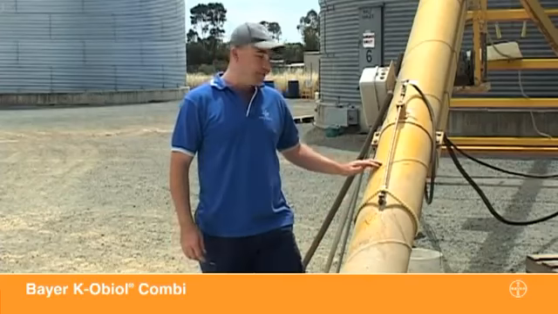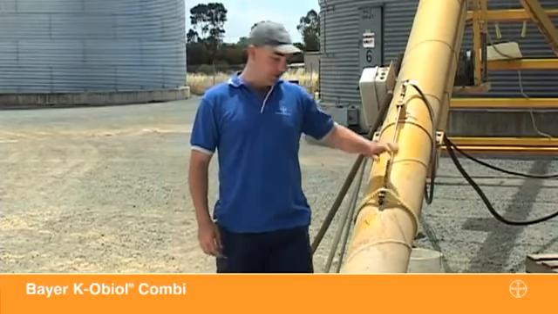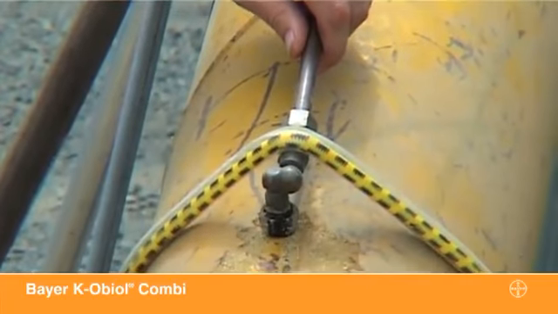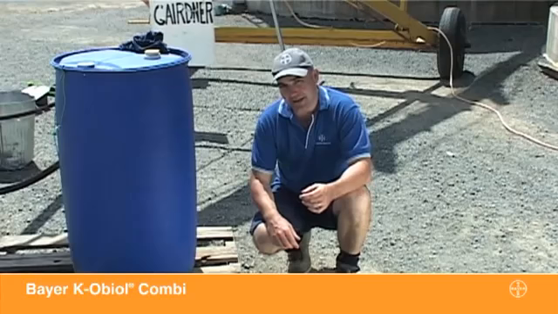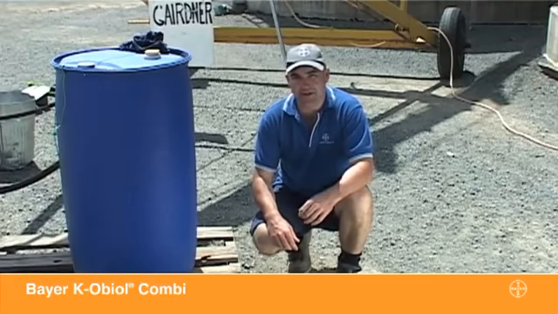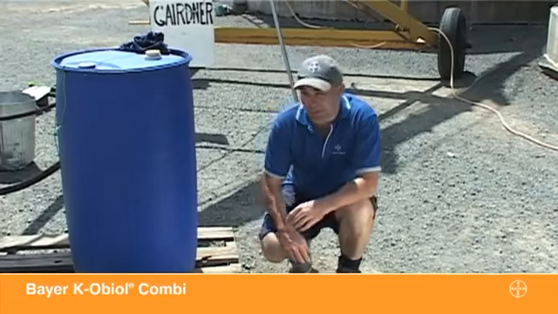There are 4 simple steps to applying K-obiol. First, you'll need your auger, and you'll need a spray pump with a spray nozzle. Now this last bit's important. It is essential that K-obiol is sprayed onto the grain rather than just drip fed on. The reason for this is that the mixture settles on the bottom of the tank, and so it needs to be agitated to ensure you have the same amount of active going on the grain the whole time.